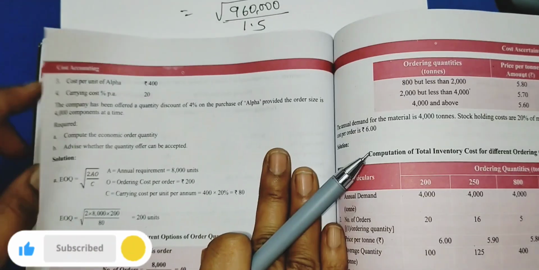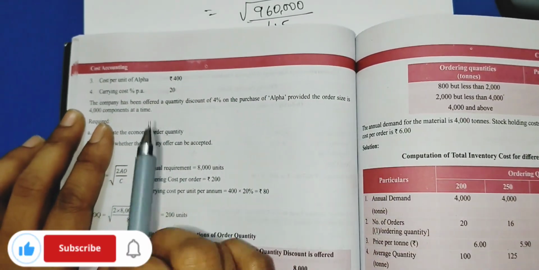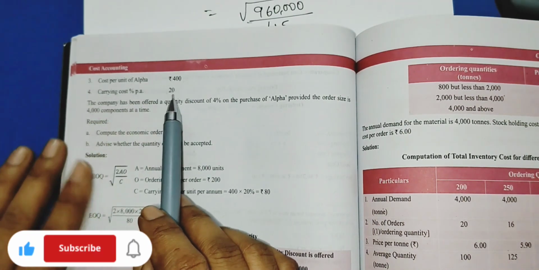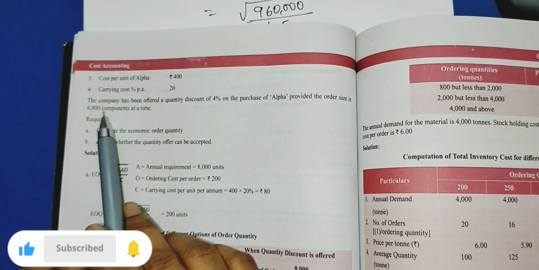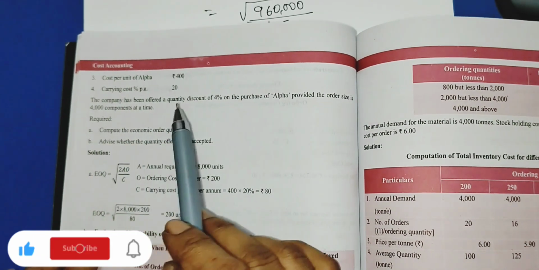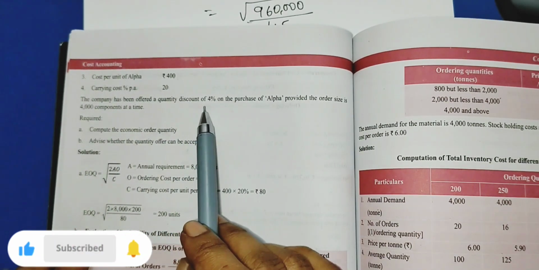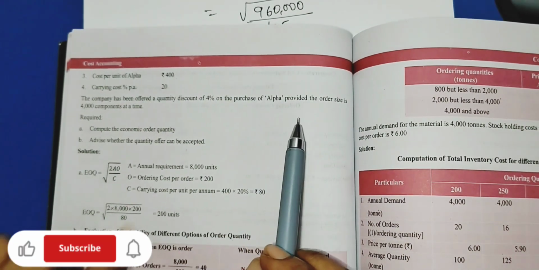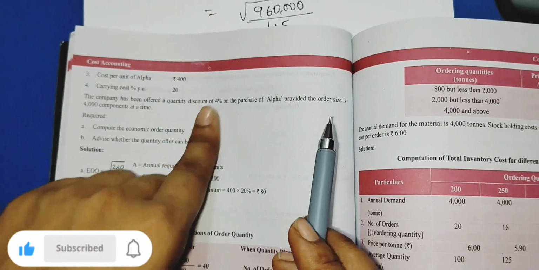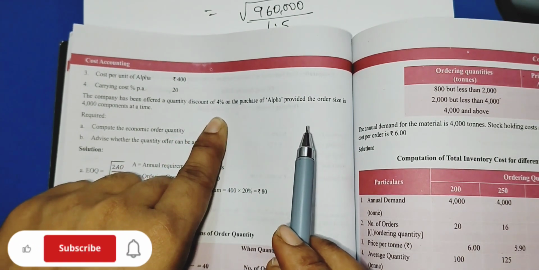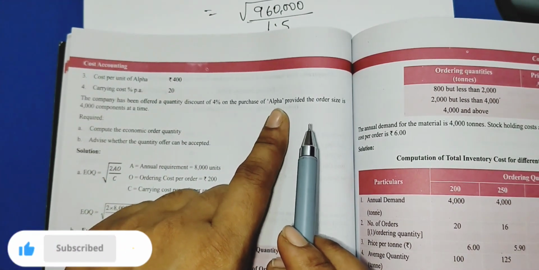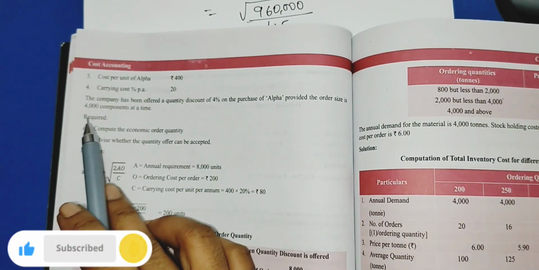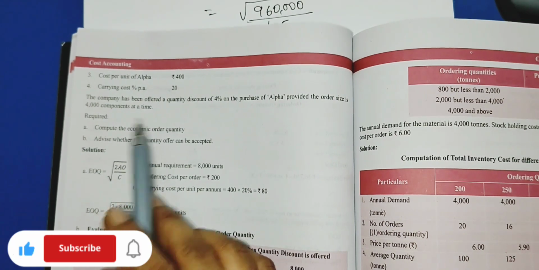Then cost per unit of alpha is 400. Carrying cost per annum is 20%. Then the company has been offered a quantity discount of 4% on the purchase of alpha. So here in this question, what is the specialty? Discount has been offered, right? So purchase of alpha provided the order size is 4000 components at a time.